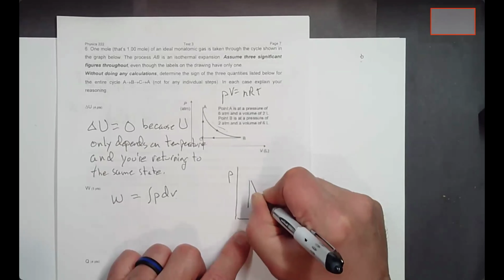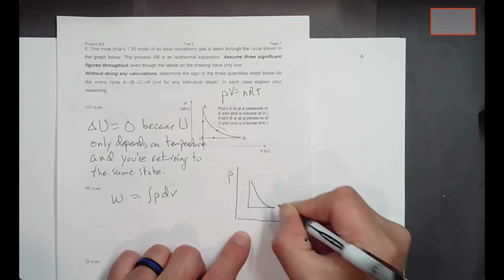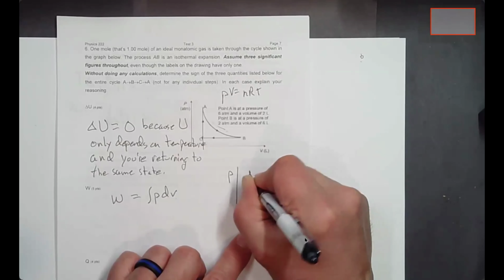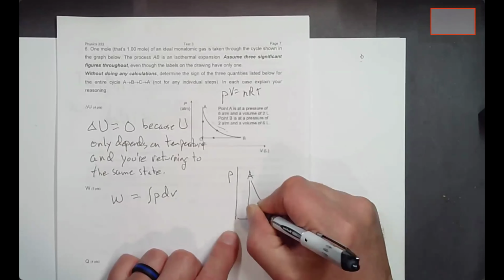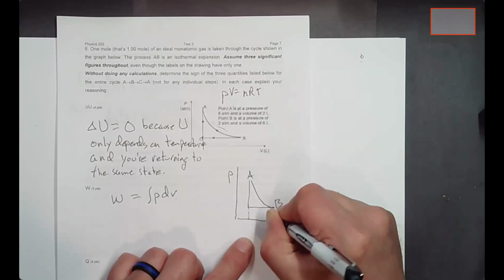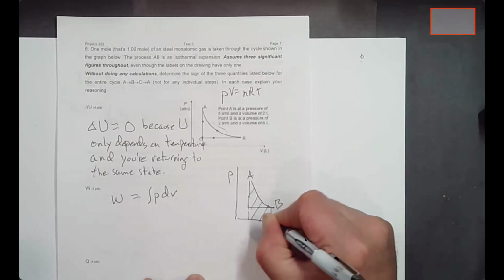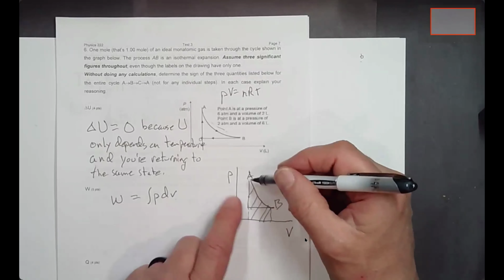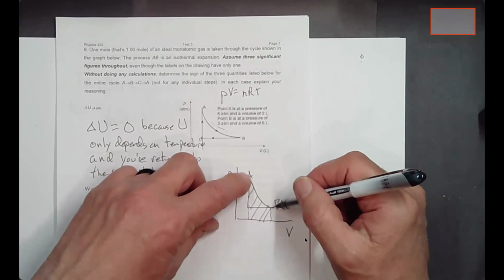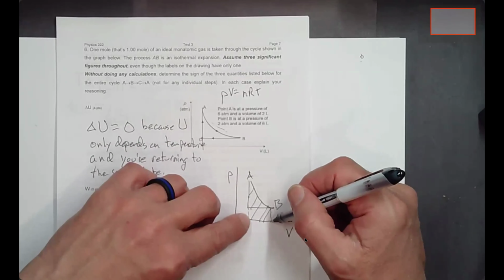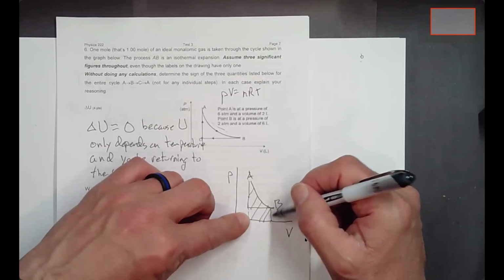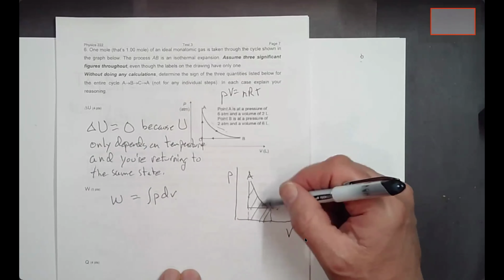But if we consider first this isothermal expansion from A to B, the work that's done by the gas during that part is going to be this area. If you just drop from A and B straight down to the V axis here, it'll be this area here.